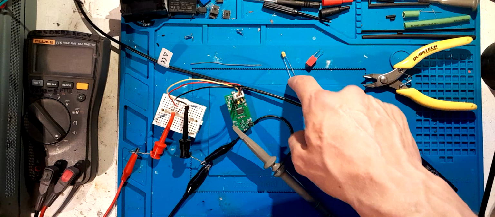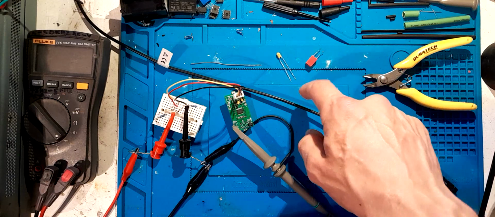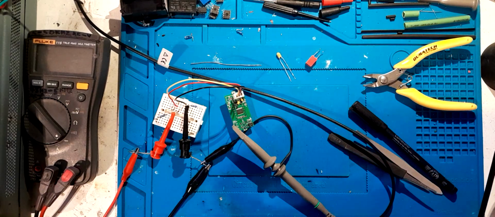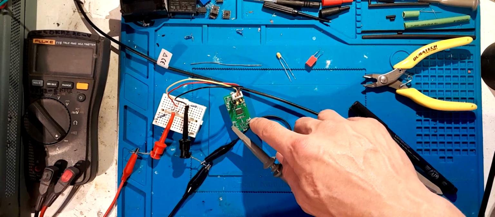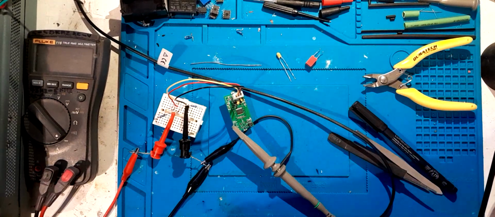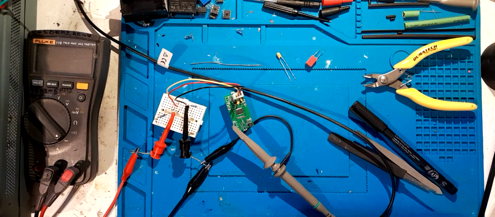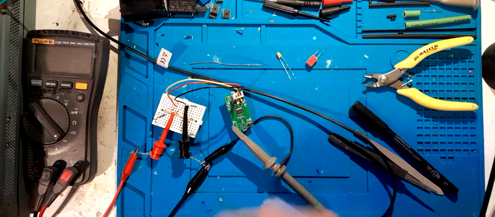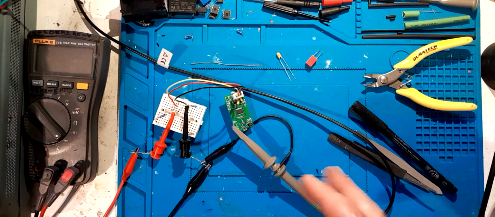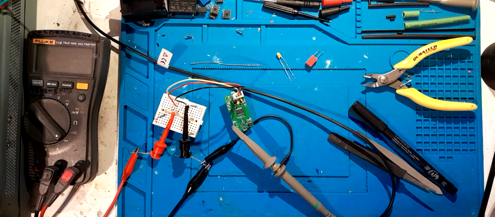So what I'm going to do in the meantime, because in my SMD boxes I've got a whole load of these capacitors, I'm going to get my LCR meter, go over and find the same type of ceramic capacitors. They come in different types and values and voltages.